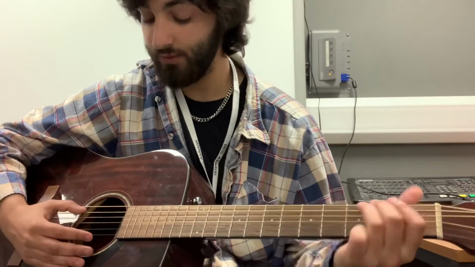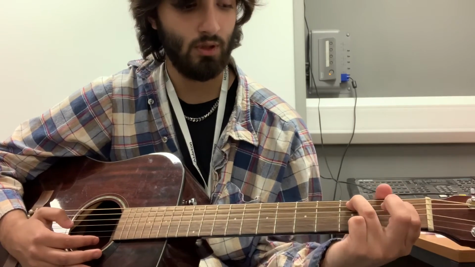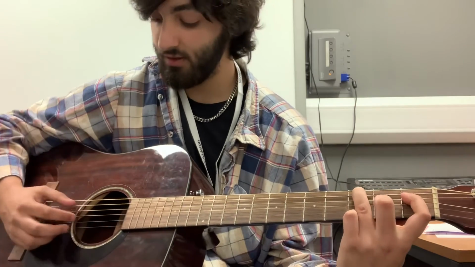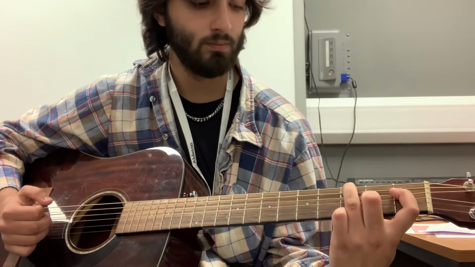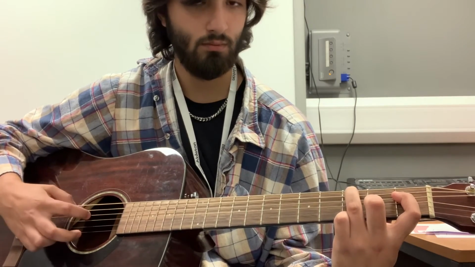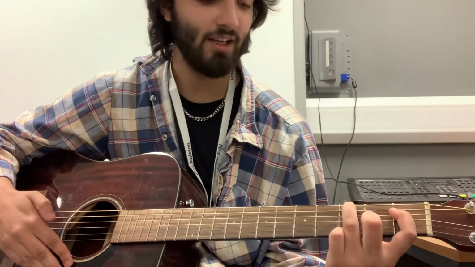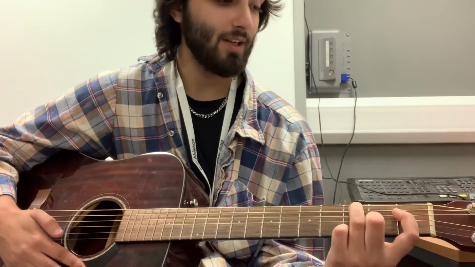So we'll take our root, a minor third, and our flatted fifth. It's a very unsettling chord. I probably would never really use it.